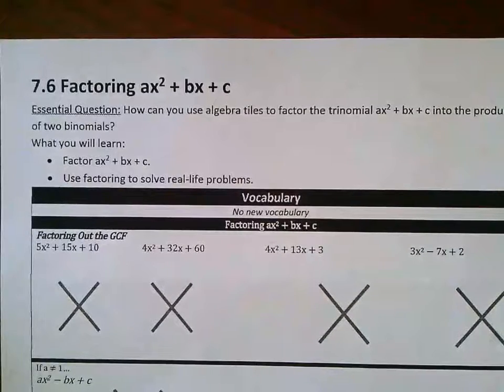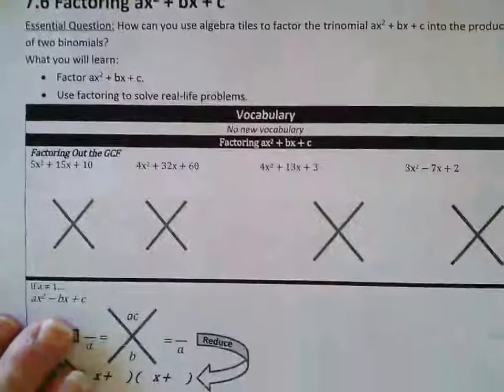Okay, so we're going to be talking about lesson 7.6, factoring ax squared plus bx plus c. And we're going to learn to factor that into two binomials. So learning targets: factor ax squared plus bx plus c and use that to solve real life problems. So a couple ways you can approach this.